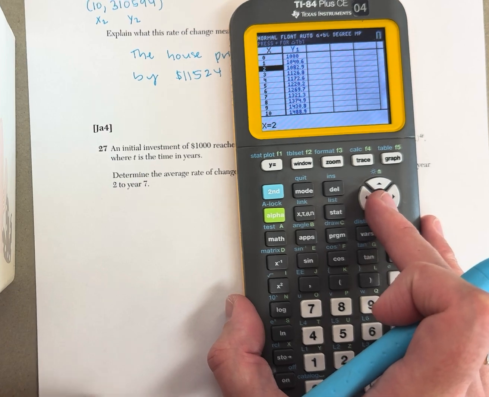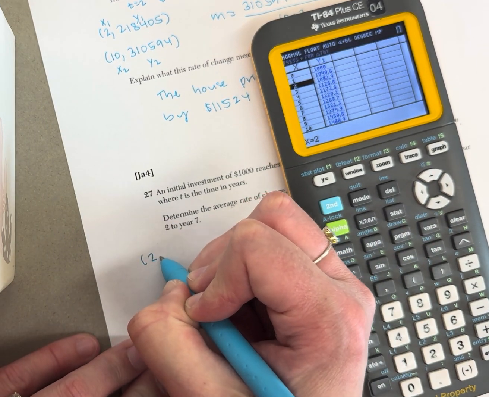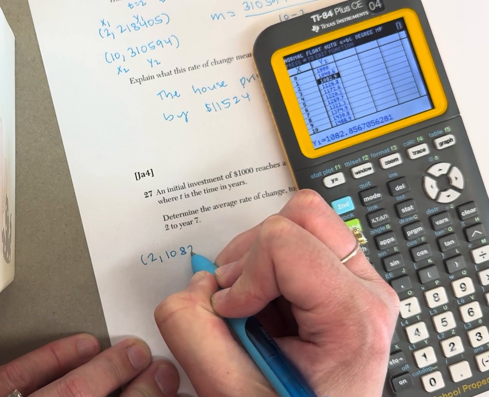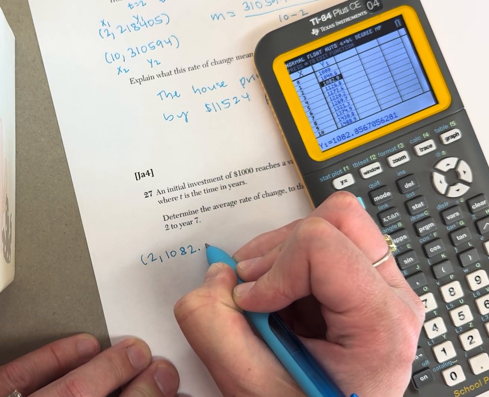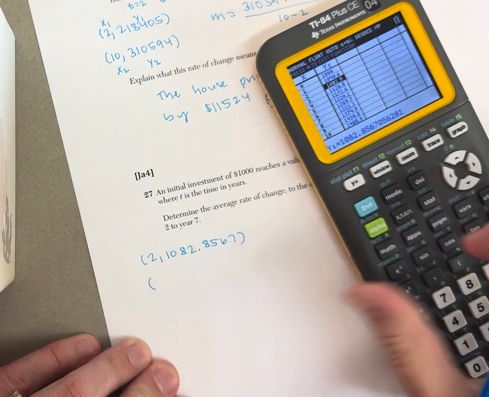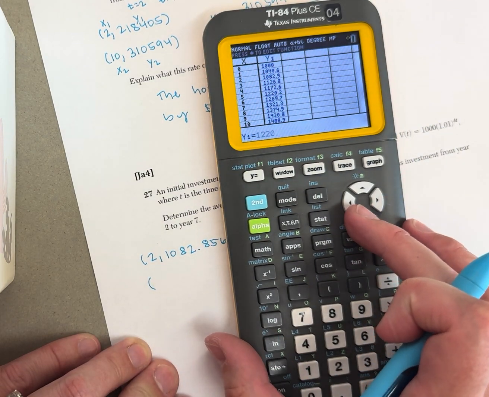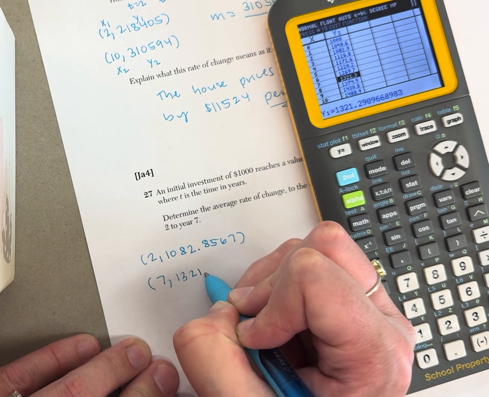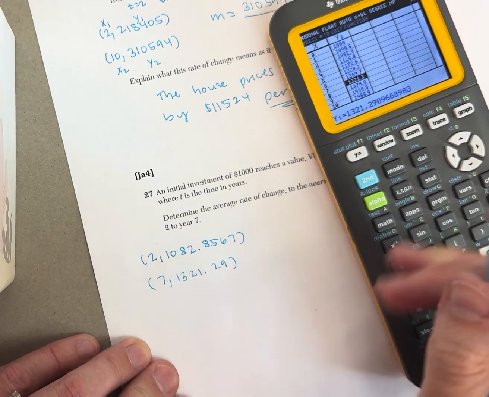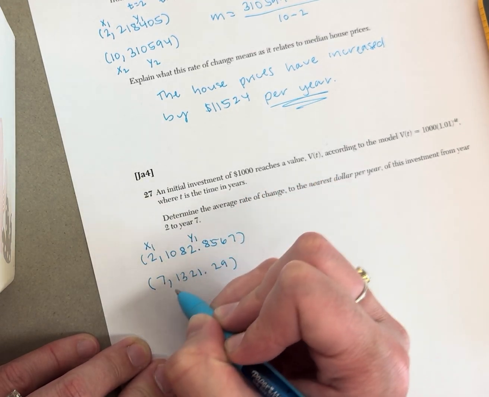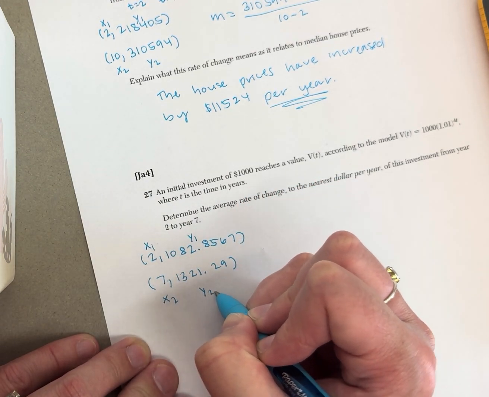So year 2, we're at 1082.8567. And then year 7, we're at 1321.29. All right, so we've got x1, y1, x2, y2.